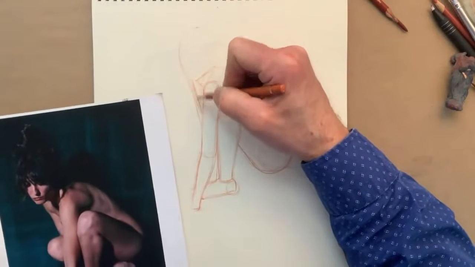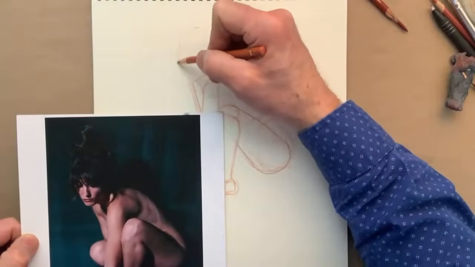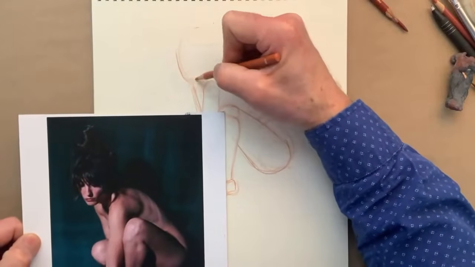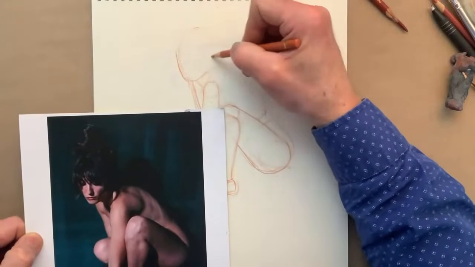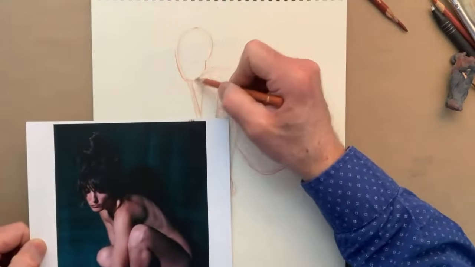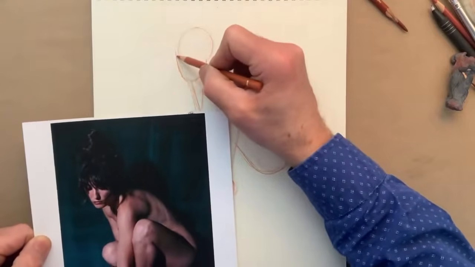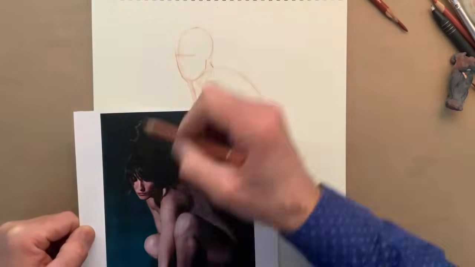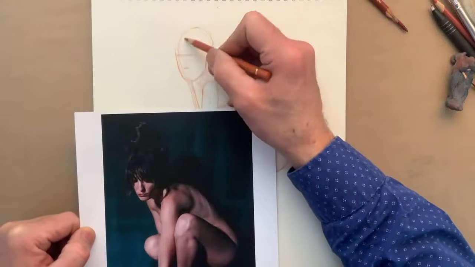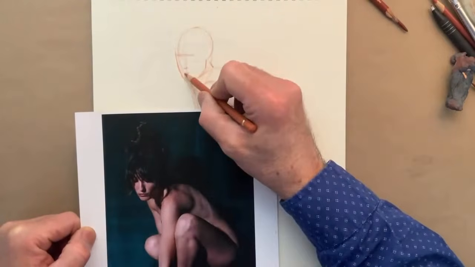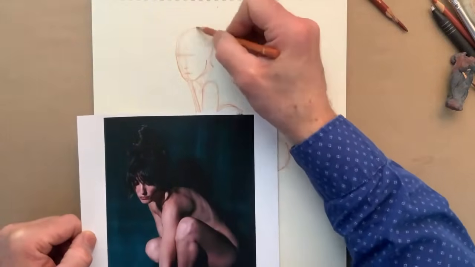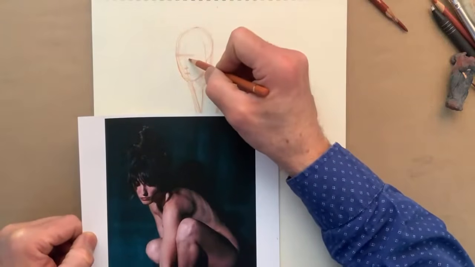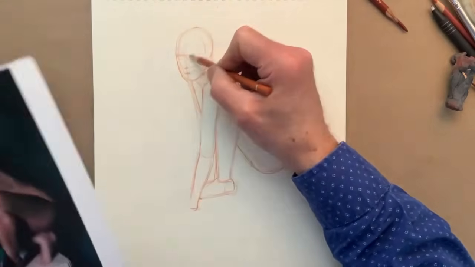So now, see how the face needs to be a little bit more past the arm compared to what I have, so the face should be here, right? Now that's the cranium, right? And this is the jaw, that's the neck. So this is the brow ridge, that's the nose, and that's the mouth. So now I have my eyes here like this, right?